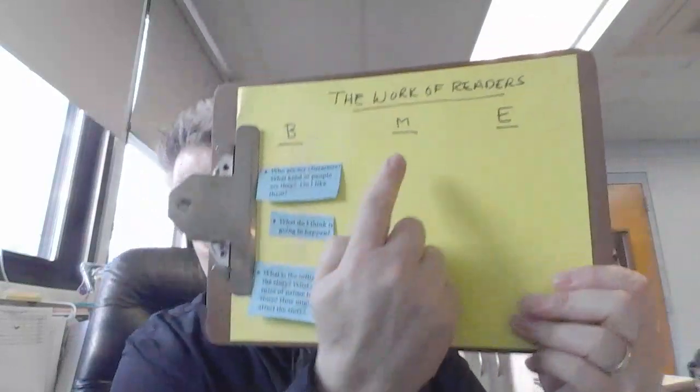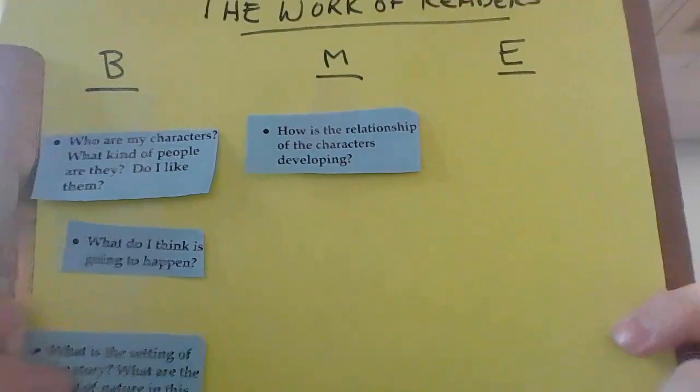So in the next part, in the middle of our book, right, this part, which is the biggest chunk of our book, if our book is about 100 pages long, then this part is probably like a good 50 pages, right? So let's think about this. So, one of the things we think about in the middle of a fantasy book that we think about in lots of different books is this: how is the relationship of the characters developing?